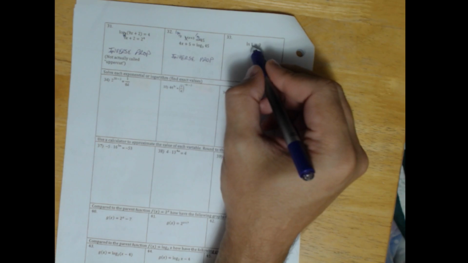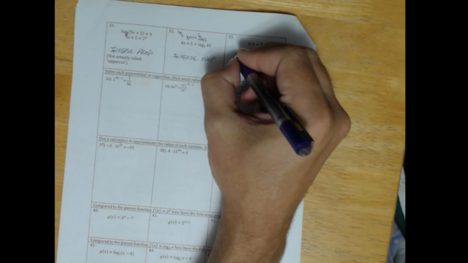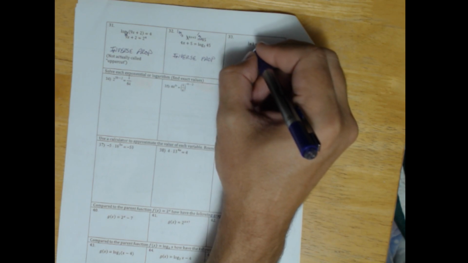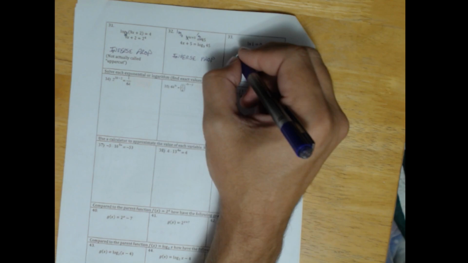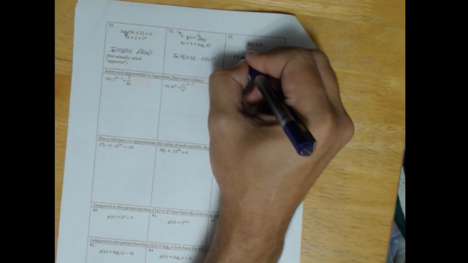The natural log of 1 is equal to 0. That's just the 0 property, I believe they call that one. Natural log of 1, so e to the 0th power is 1. So it's the 0 property. Yeah, I do believe it's the 0 property.